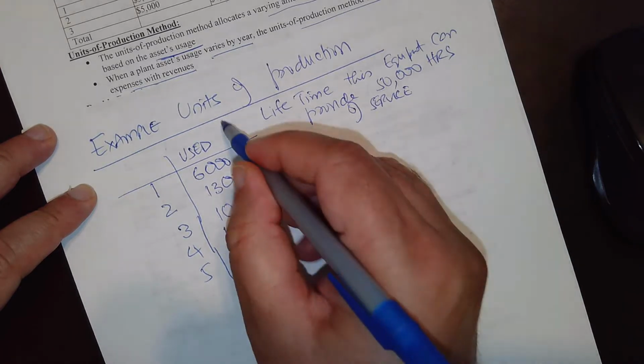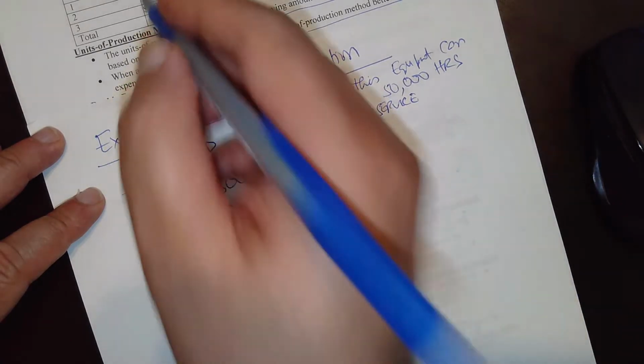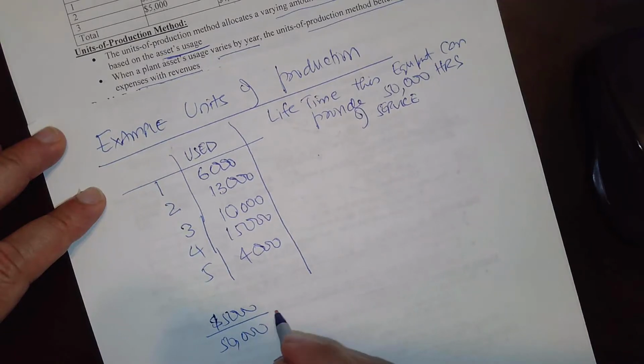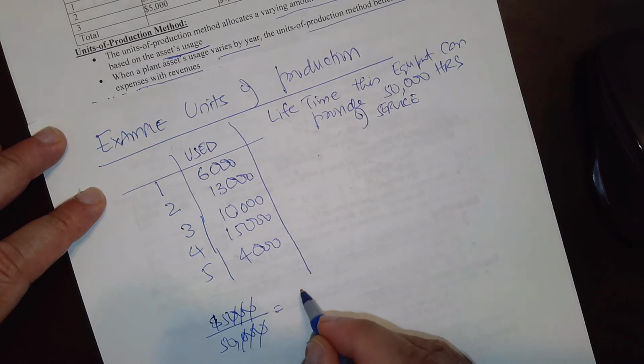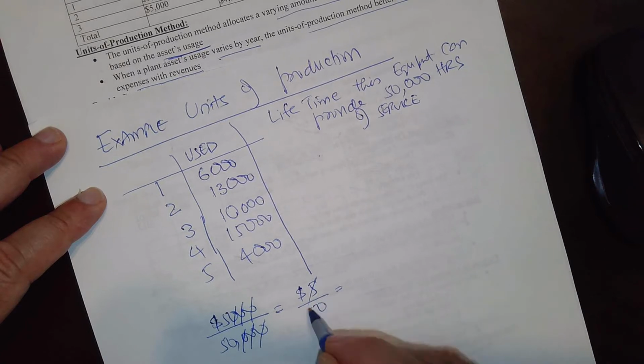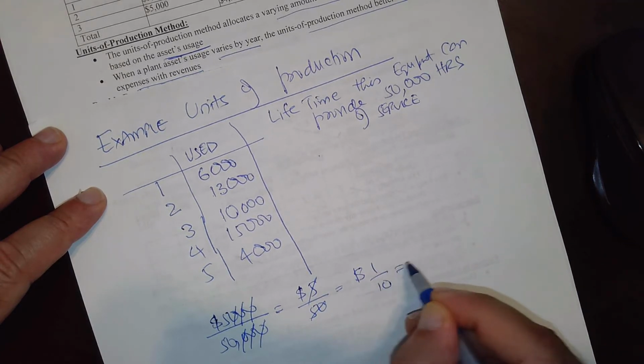So you have these. So how are we going to calculate the depreciation? You paid $5,000 and you are using 50,000 hours. So 5,000 divided by 50,000. So we are talking about 5 over 50. So we're talking about 1 over 10, or 10 cents.